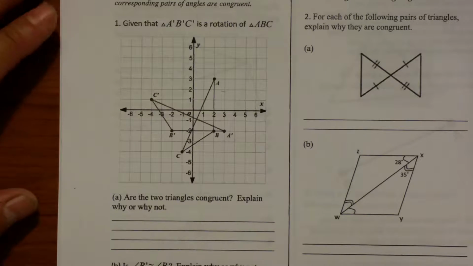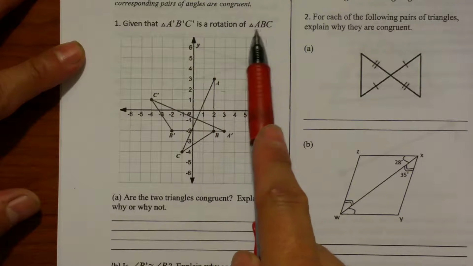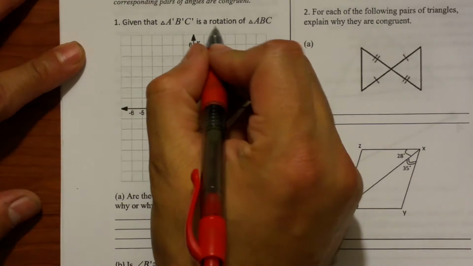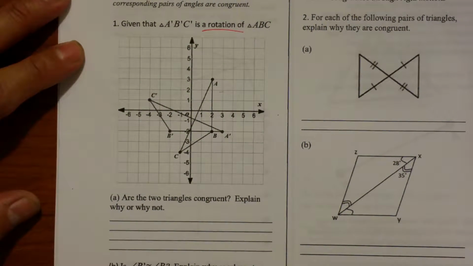So for number 1, it says given that triangle A prime, B prime, C prime is a rotation of triangle ABC. So it's already stating that this is a rotation, so that's important there. So that means that we're going to prove that they are congruent by a rigid transformation. So it has to be rigid. So we're going to go through and we're going to identify where these are located.